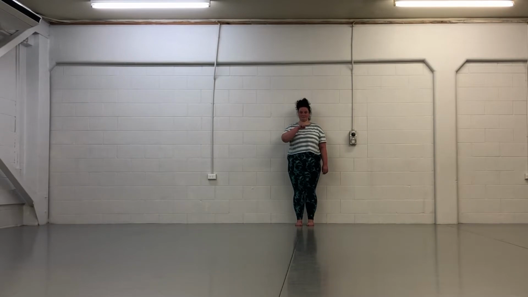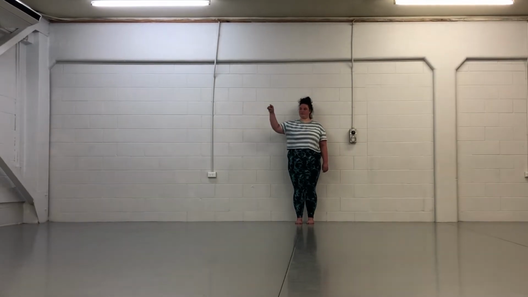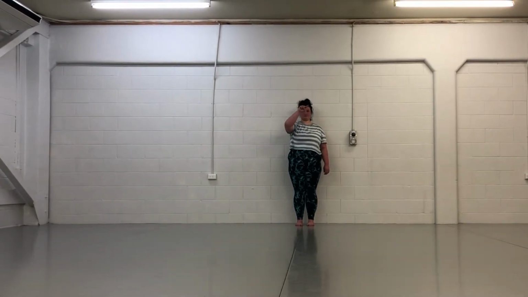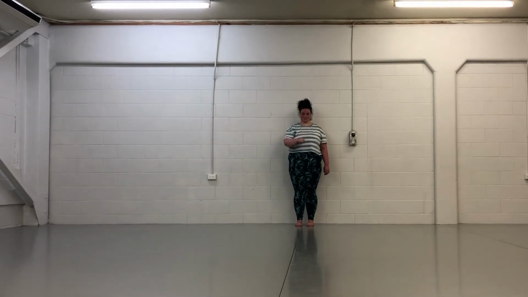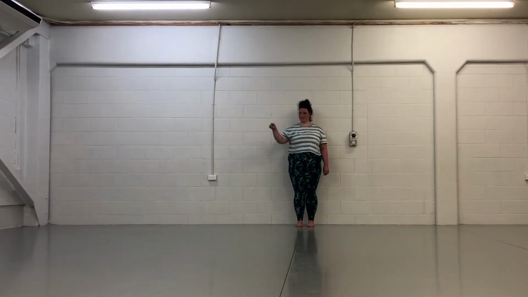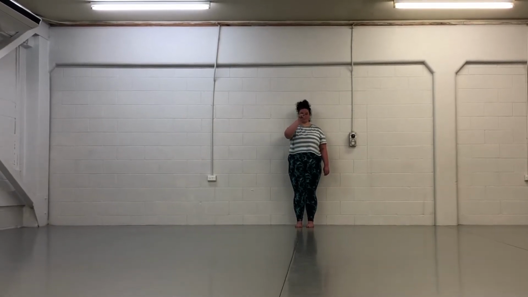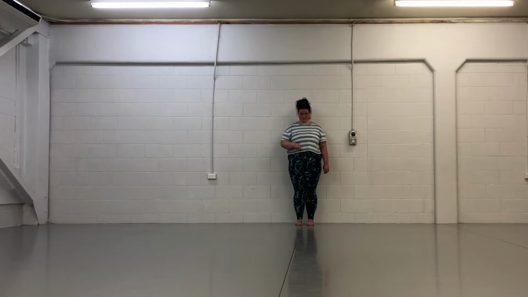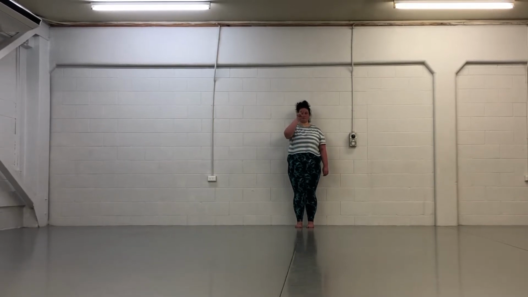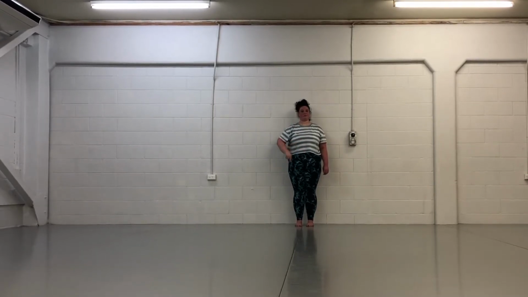What Kristen is doing now is drawing a movement pathway in the air in front of her face. The movement pathway that Kristen is drawing in the air in front of her face is a circle. If Kristen were to walk this movement pathway, it would start and end in the same place, against the wall.